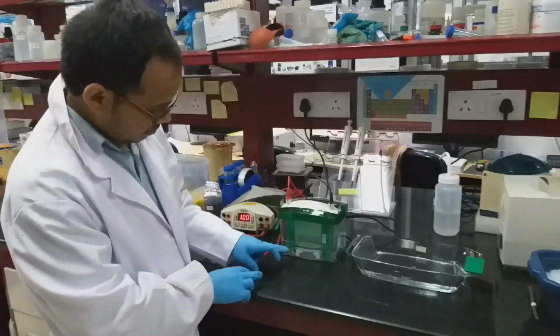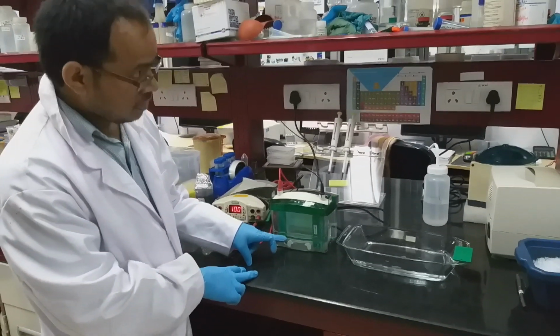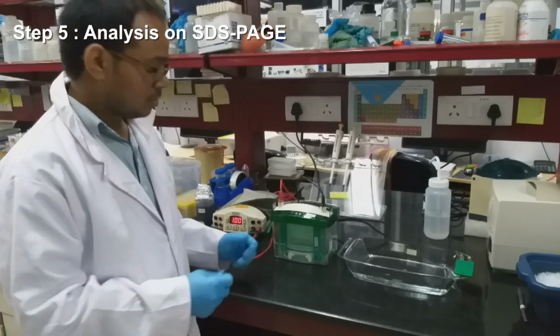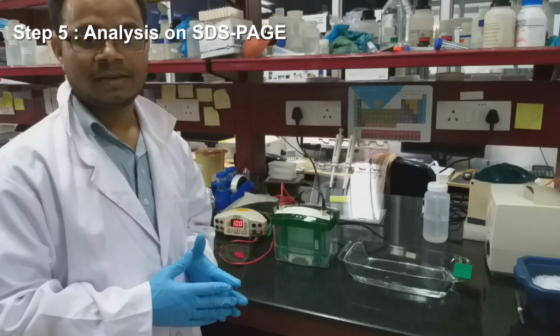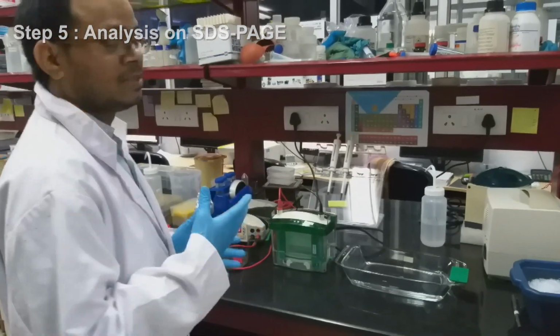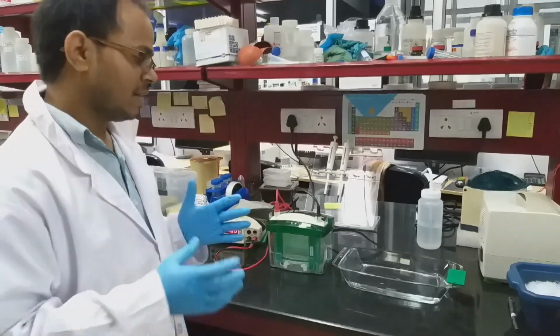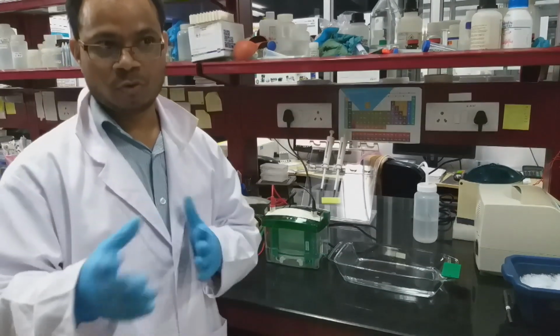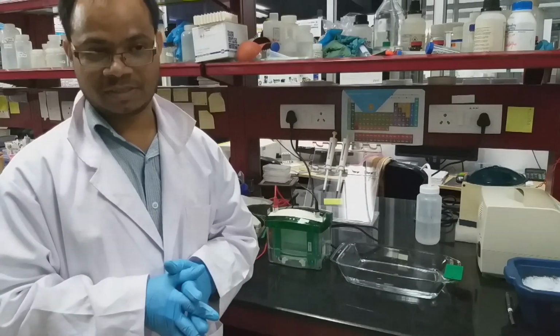As we can see, it is almost over, so we can take out the gel, then we will stain and destain it. Generally, there are two ways of staining and destaining.